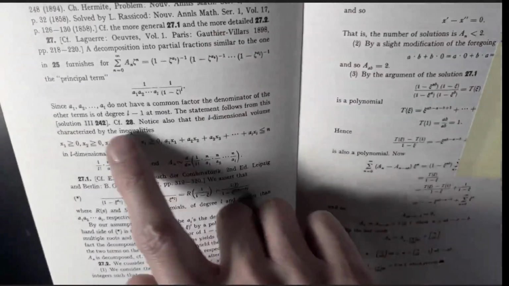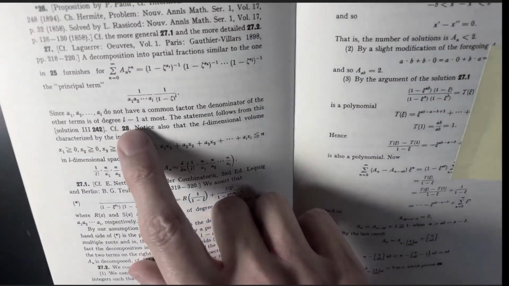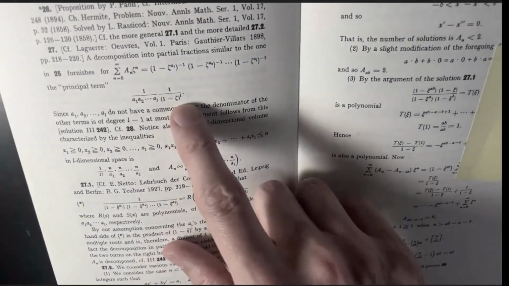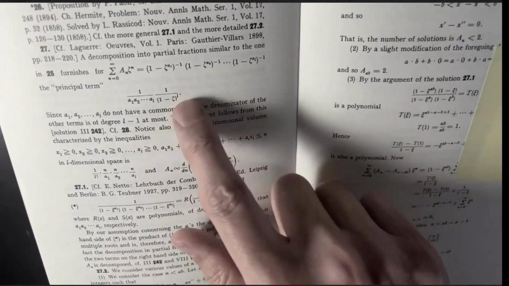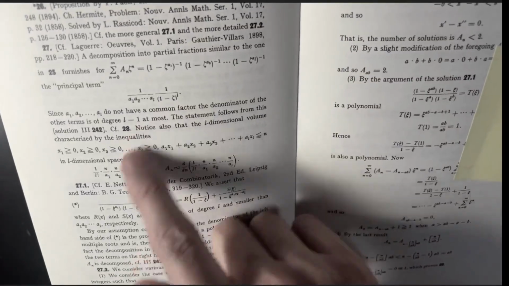Yeah, this is where he was saying, like, the other terms in your partial fraction decomposition do not have more powers of 1 minus z. This is the biggest one. So the next one has 1 minus z to the L minus 1, but this is the biggest one. And then he trails off because he's basically done answering it.